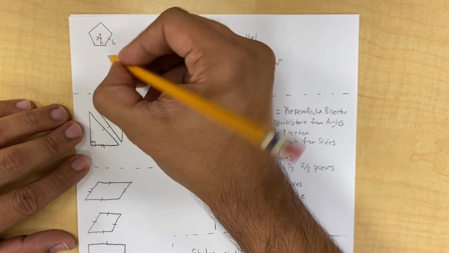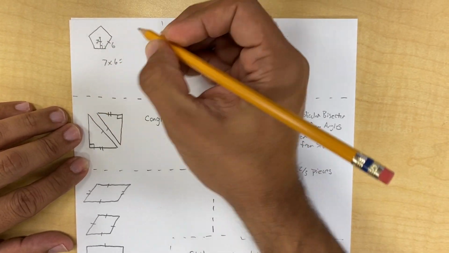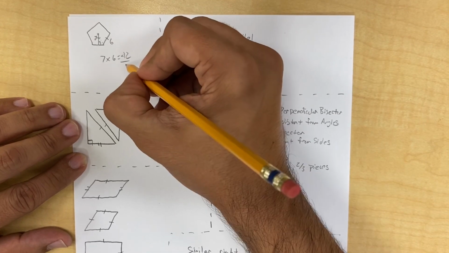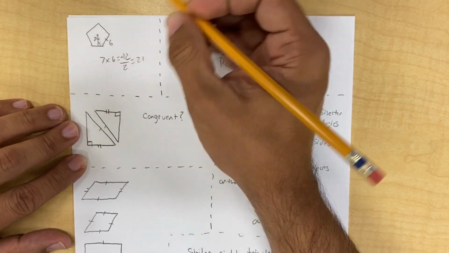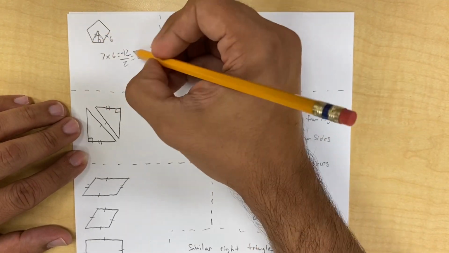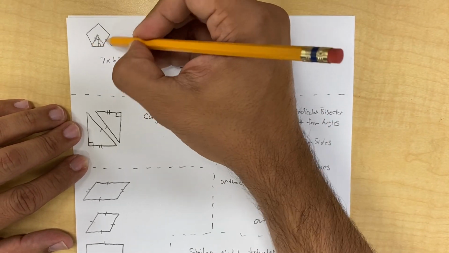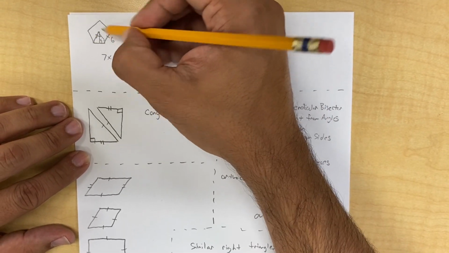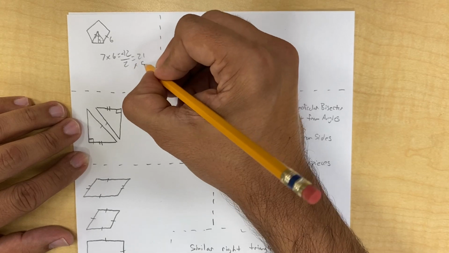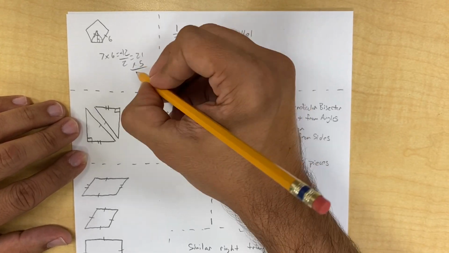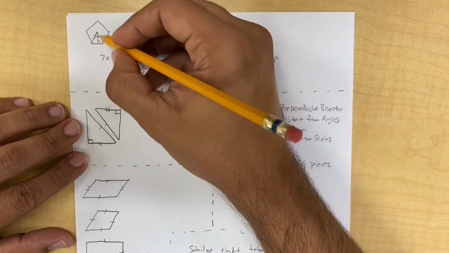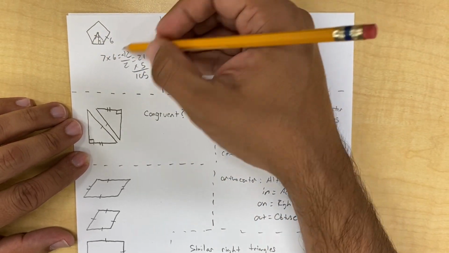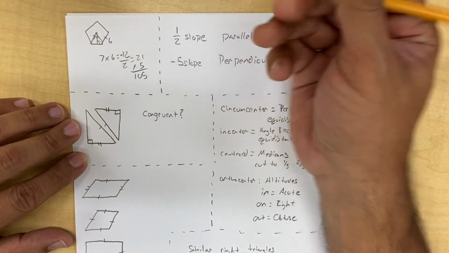So the apothem, 7 times 6, that's going to give me 42. I'm going to cut it in half, and that's going to make 21, which means this triangle is 21. Now, how many triangles do I have inside of this specific shape? I have 5. So then I would have to multiply this by 5, and I would get 105 as the area of this shape. So that's how you use the apothem to find the area of a regular polygon.